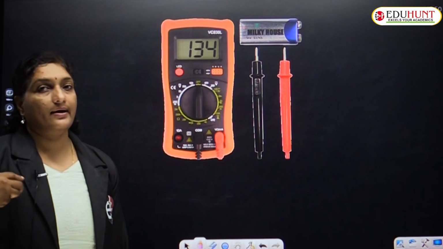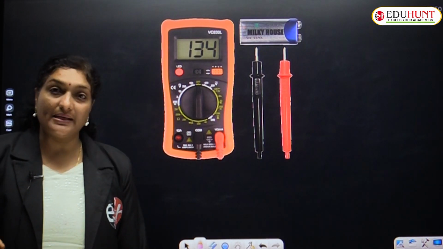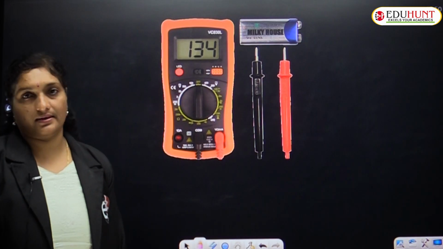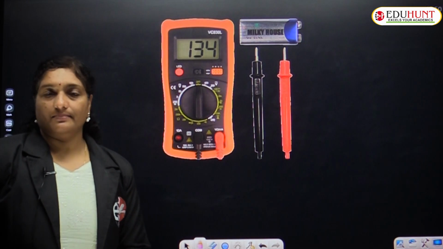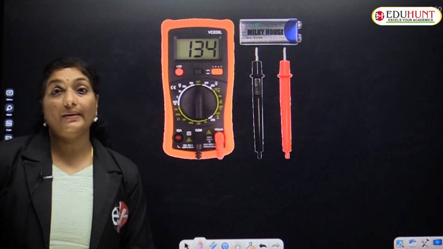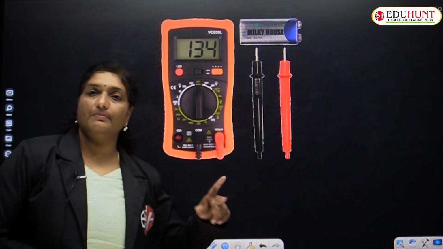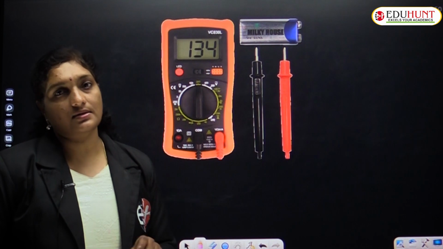For higher values as well as lower values, milliammeters and ammeters can also be measured. So larger values and minimum values can be measured. Hence, it is called a multi-ammeter, which can be used for measuring both the current as well as the potential difference across the circuits.